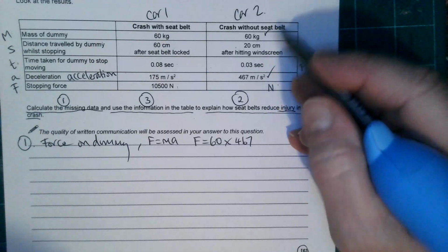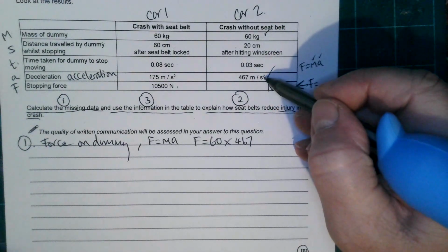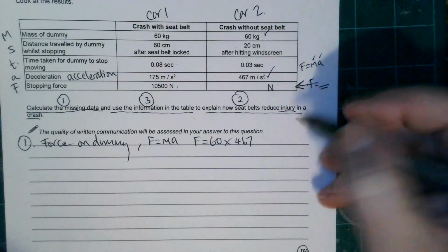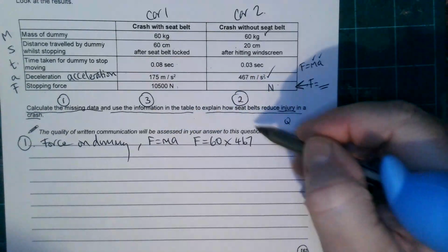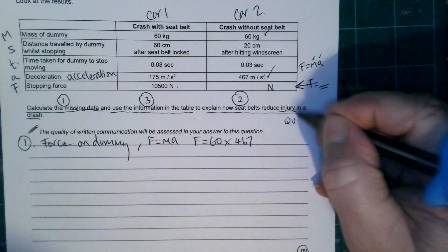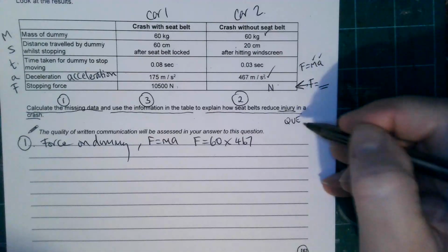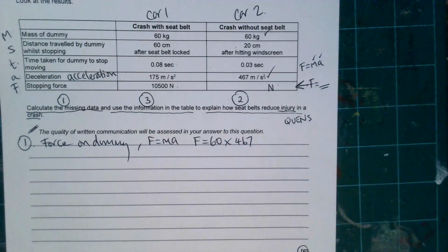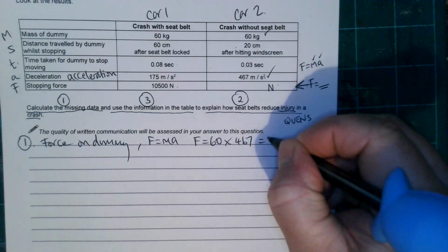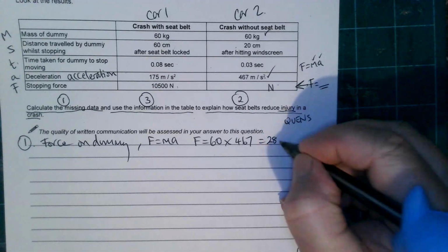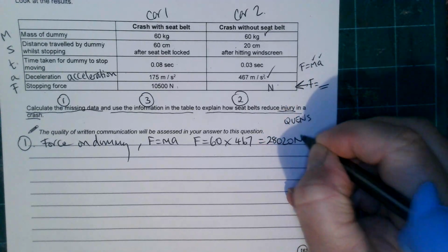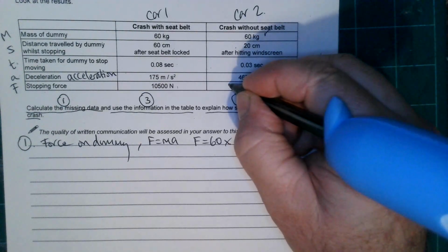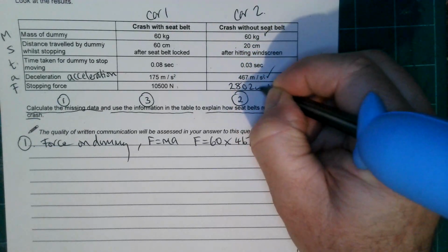I need to just check the units are okay. Kilograms, meters, seconds, everything's good. So I've checked my quantities, I've got my units sorted, I've got an equation I can use, and I've substituted my numbers in. I just need to solve it. So what do I get? 28,020 newtons. Let's put that in there. 28,020 newtons.